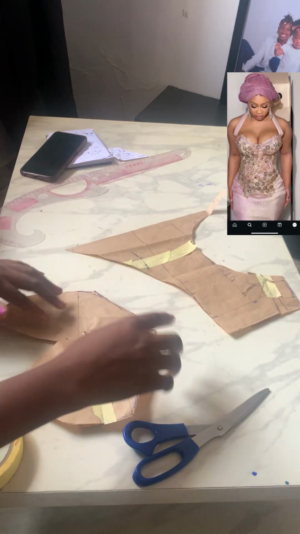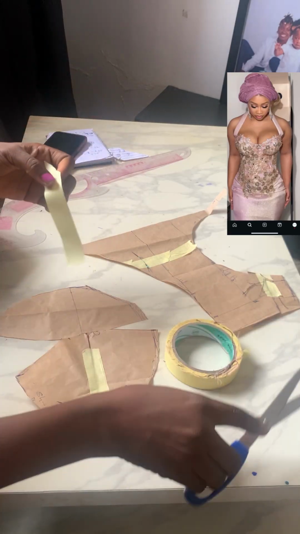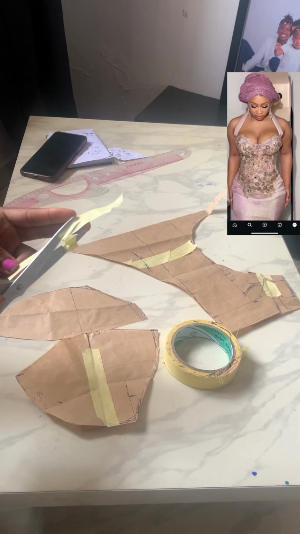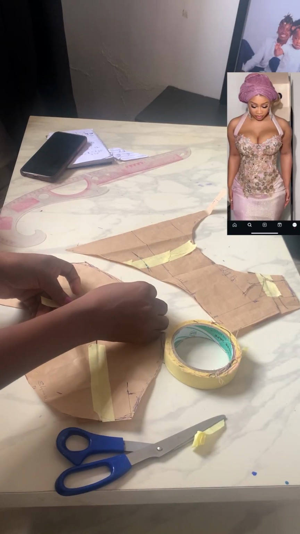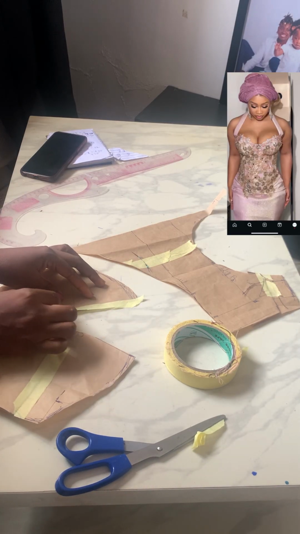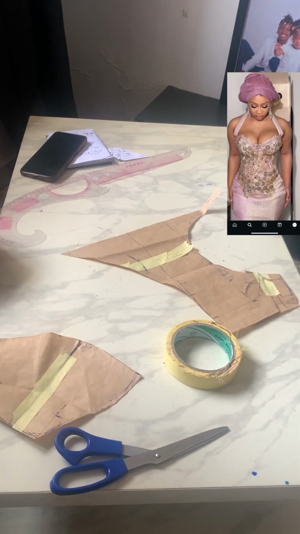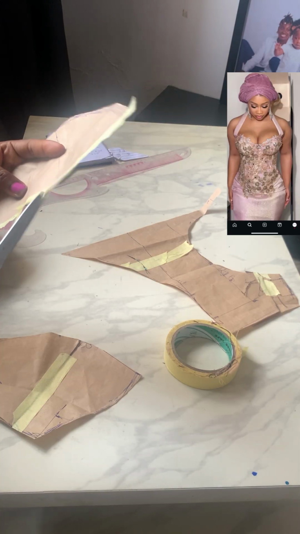I think that's what we have. If we use the cup like this, the cup will not size the person. So we still have to fill it up. So I'm using paper tape to craft the cup again. After adding my paper tape, you just notch it.